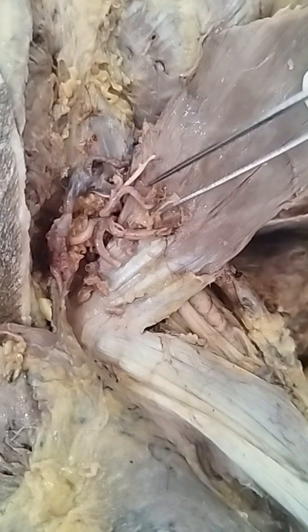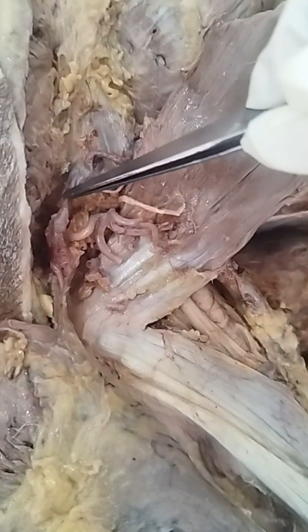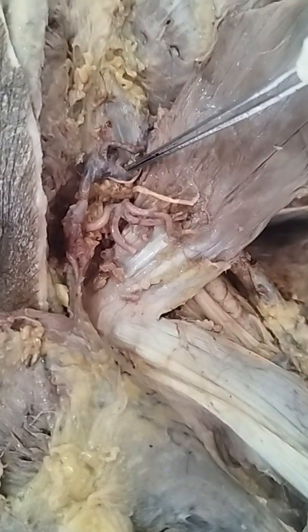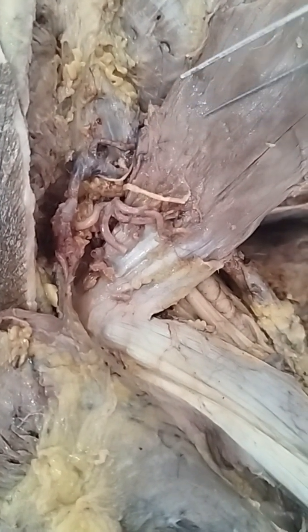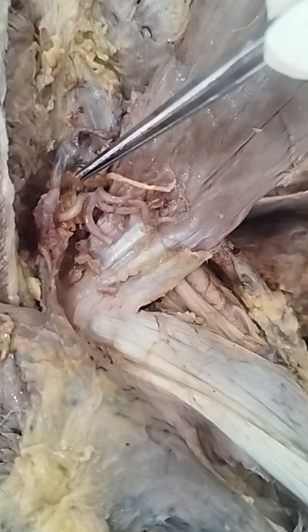This is the lateral pectoral nerve. This is the cephalic vein. These are the three structures that enter and exit through the clavipectoral fascia. This may be asked in viva: what are the structures passing through the clavipectoral fascia.